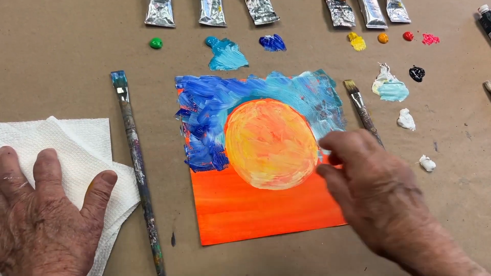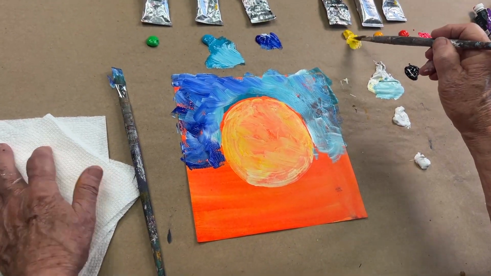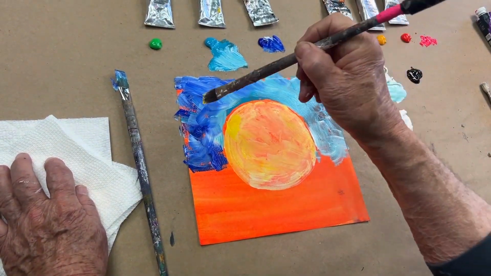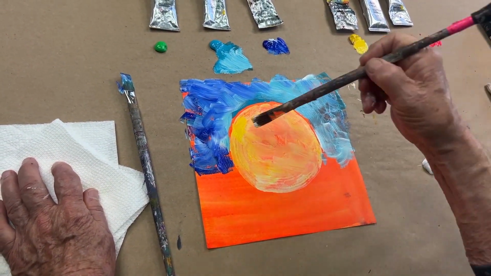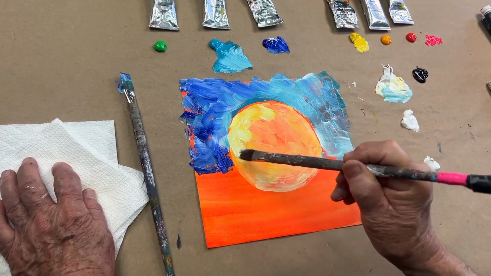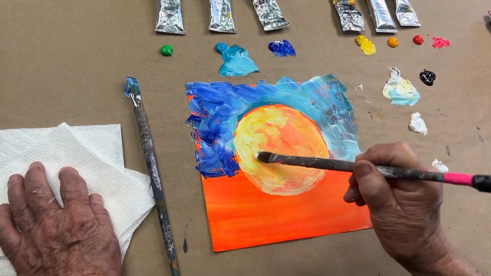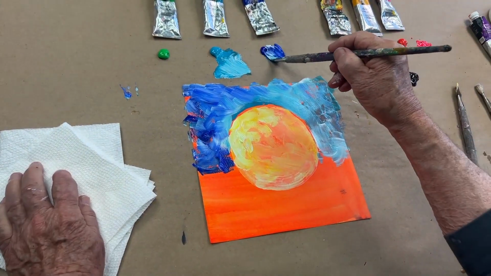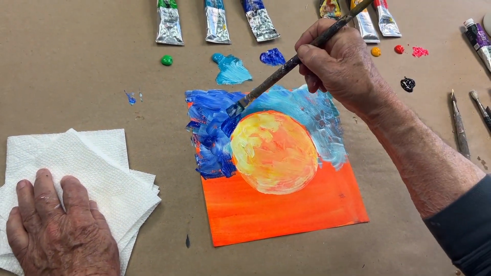Now I'm seeing, I want to come back in with more yellow. You see, now I'm comparing it with that blue that's right next to it. Add more white to it. See, I'm going to make it brighter. And a good way of making it brighter, you make the darks darker. So that's what I'm about to do right now.